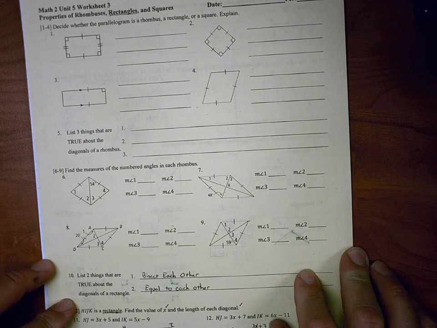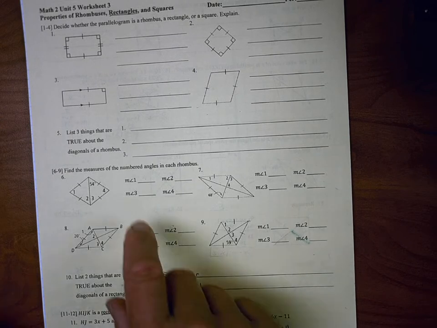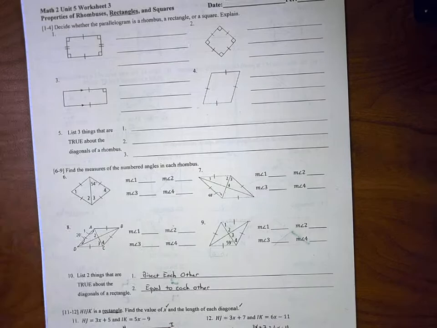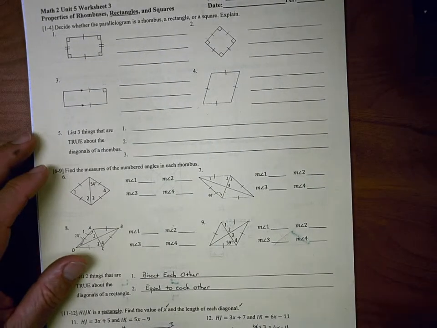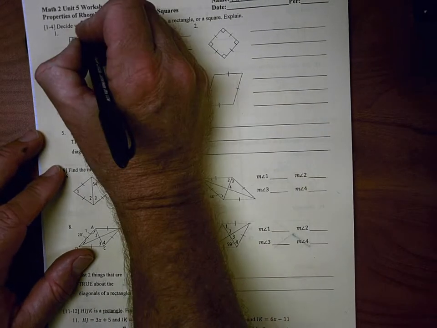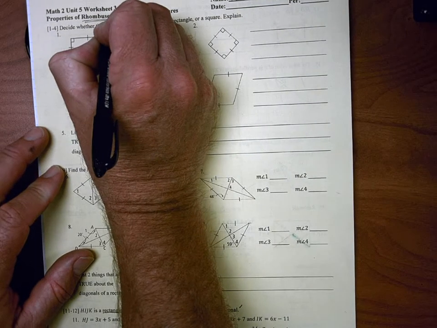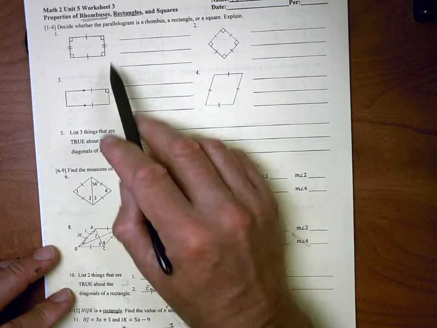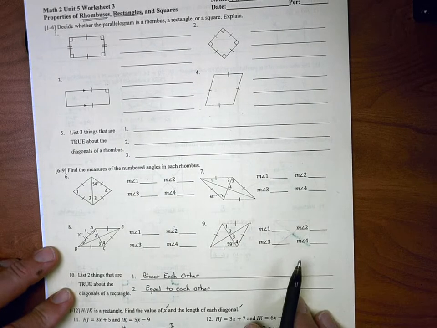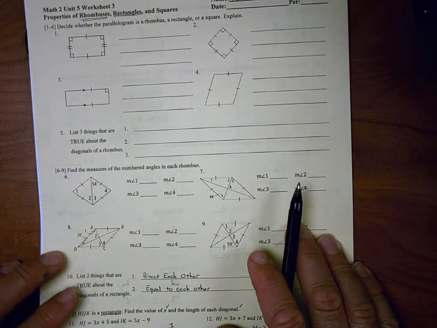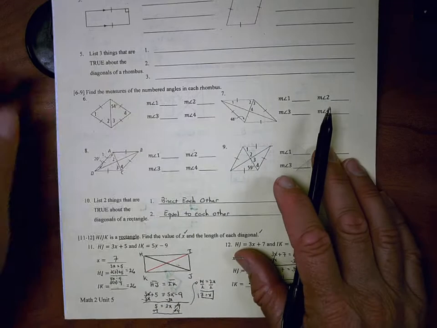Today is National Dictionary Day, October the 16th, 2019. It is 2:53 p.m. and we're going to go over Unit 5 Worksheet 3. And in this particular video, we are going to be focusing on all the problems that have to do with rhombuses. Previous video, we worked on the problems that had to do with rectangles. All right, so let's dive right in.